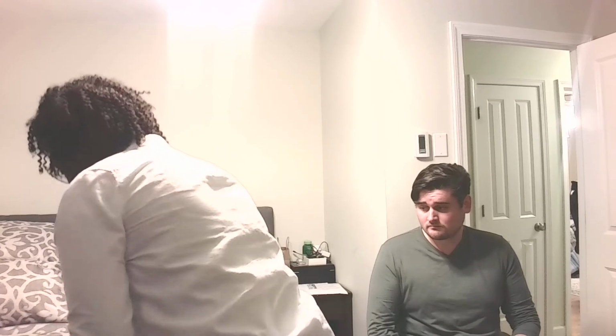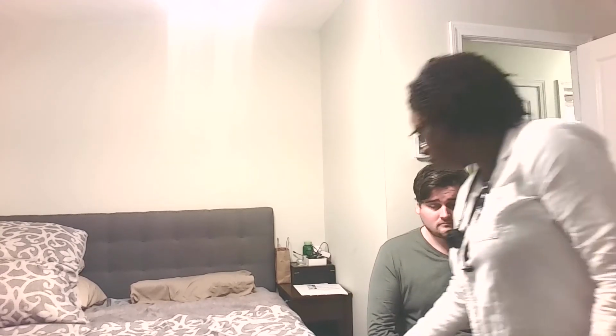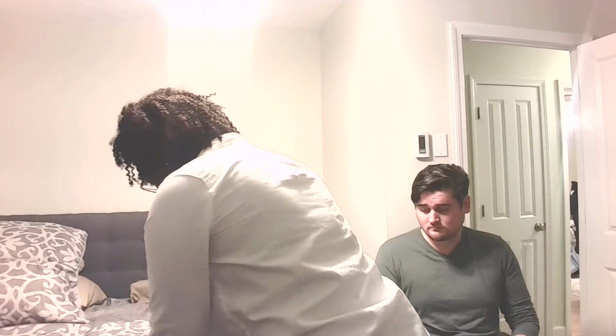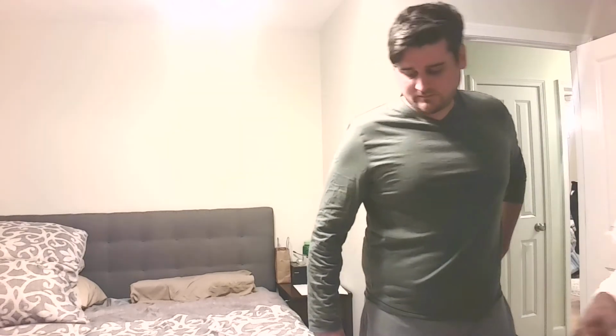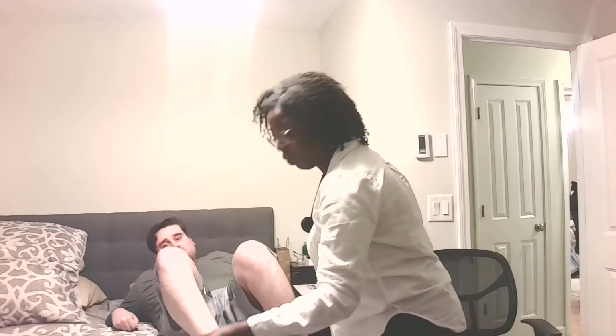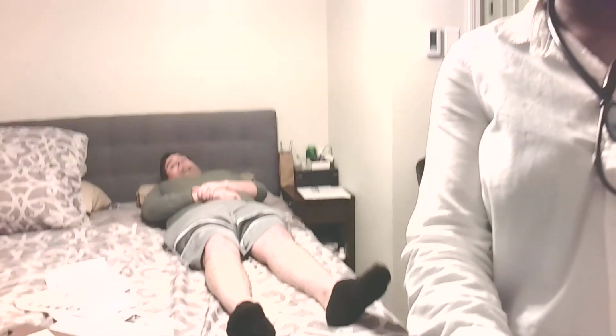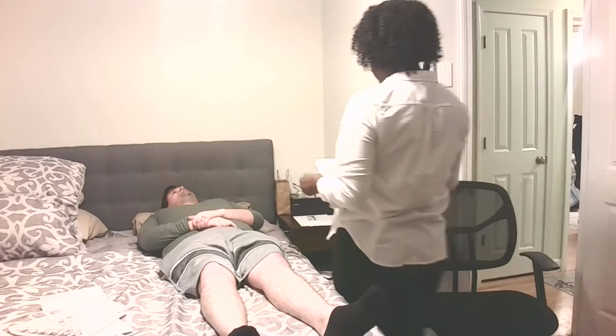So next we're going to do the sensory assessment. Okay? Because this one is actually easier if you're laying back on the bed for me. Sorry. A lot of moving. Okay. Alright. Okay.